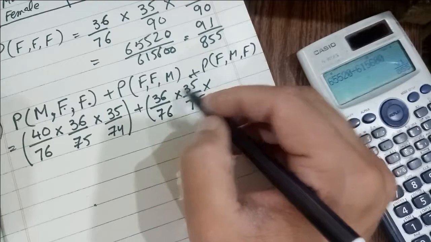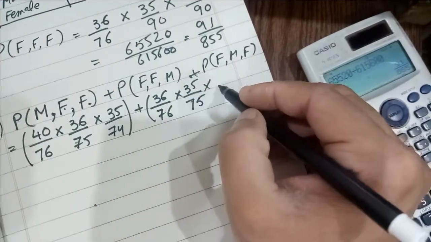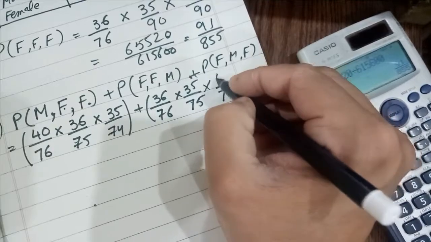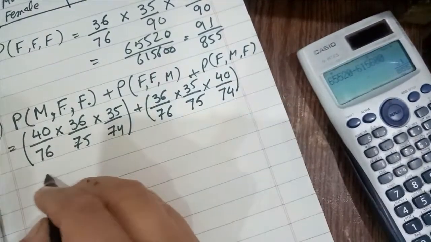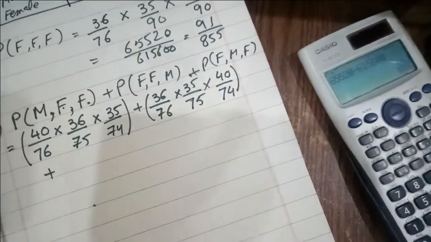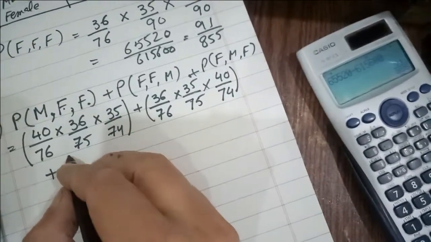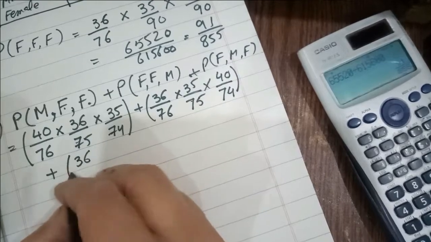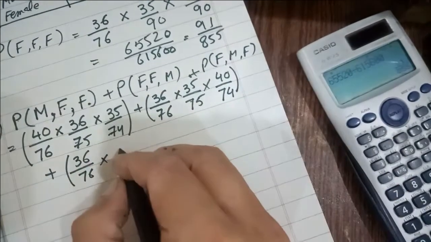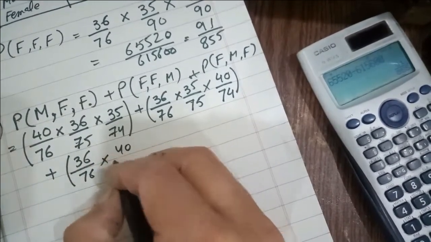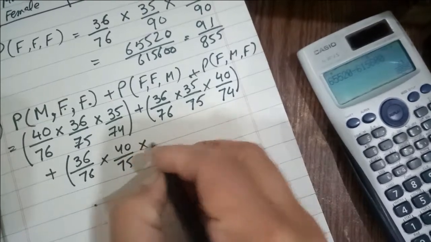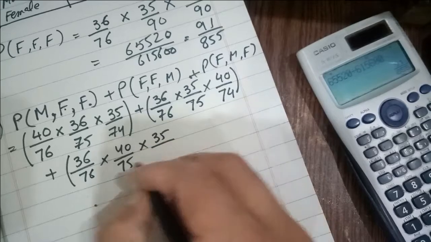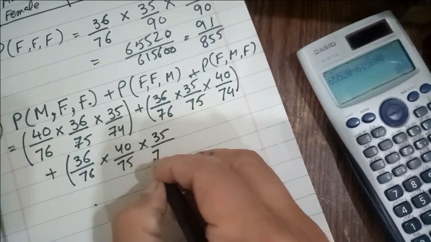So 2 females already taken, the total will be 74, and males obviously 40, plus then the probability of getting female, male, and female: 36 over 76 multiplied by males 40 divided by total 75 left. Now females 36, now 35 left, already one female taken.